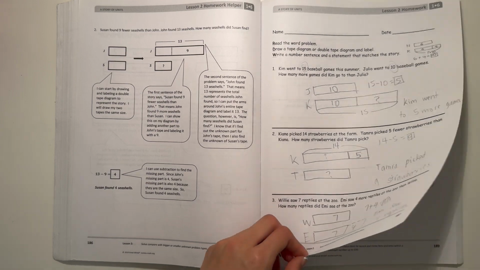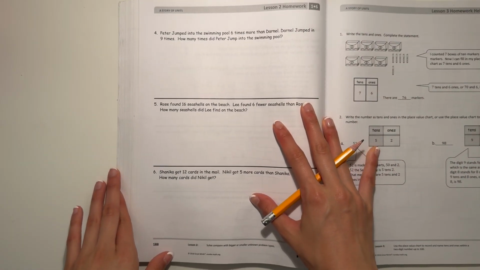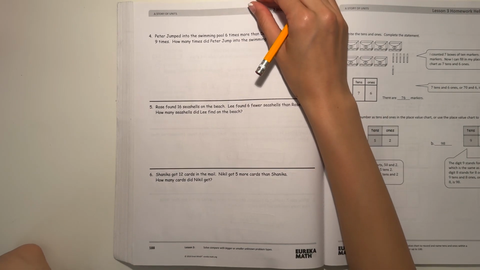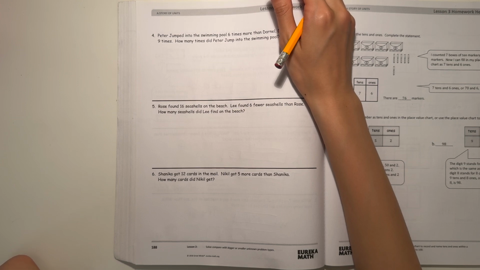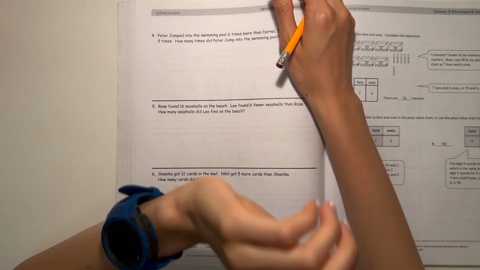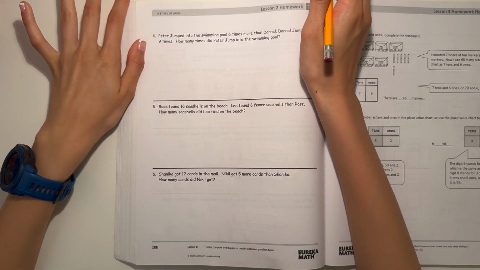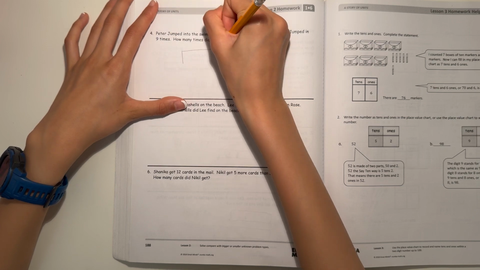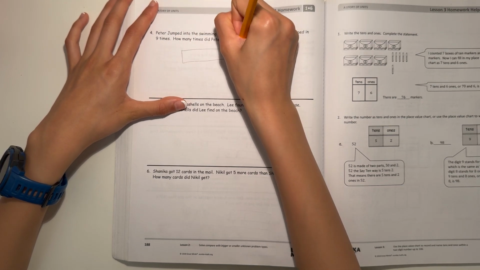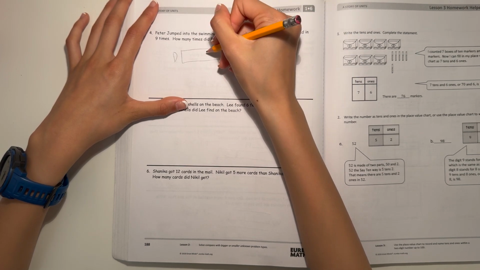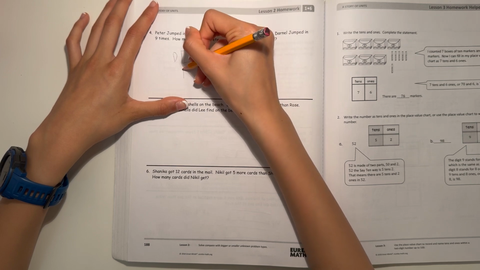Alright, next page. So for number 4, Peter jumped into the swimming pool 6 times more than Darnell. Darnell jumped in 9 times. How many times did Peter jump into the swimming pool? Okay, so we know that Peter jumped 6 more times than Darnell, and Darnell jumped 9 times. So let's start with Darnell. So he jumped 9 times. D for Darnell. So he jumped 9 times. So we know this is 9.